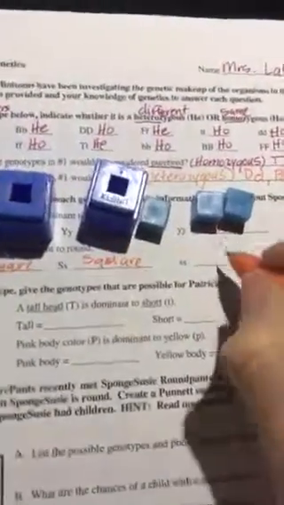And then finally, lowercase s. Our two recessive cubes, and this one would be round, which is our recessive trait.